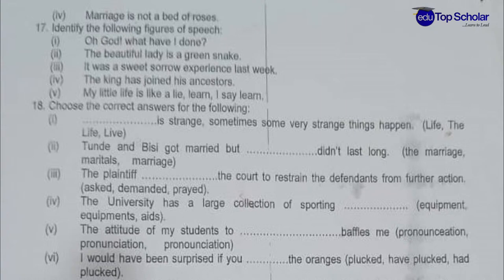There is a particular name we give to it as a figure of speech. It is repetition of a particular letter. This time around, it is a consonant. Look at my little life, little life. L is like another L, a lie, another L. Learn, I say learn. So there is repetition of the letter L in most of the words in that sentence.